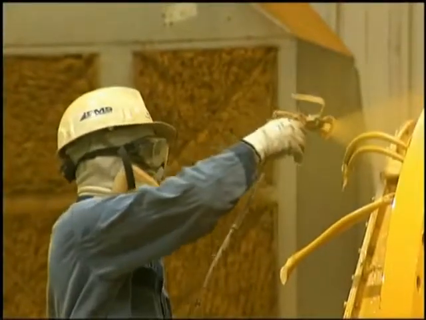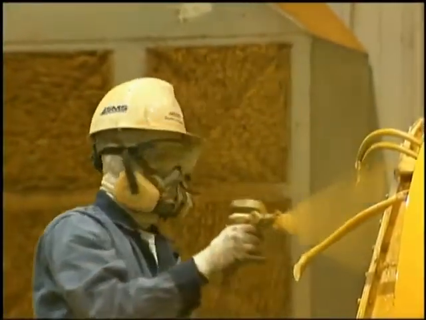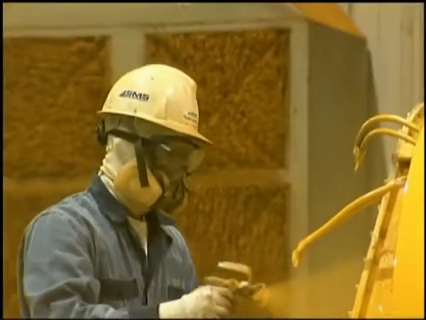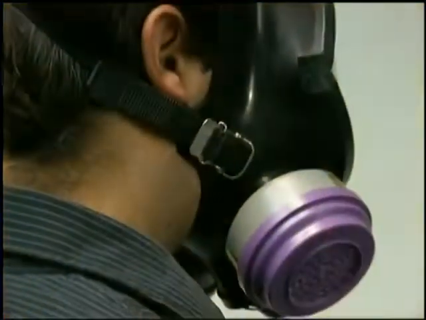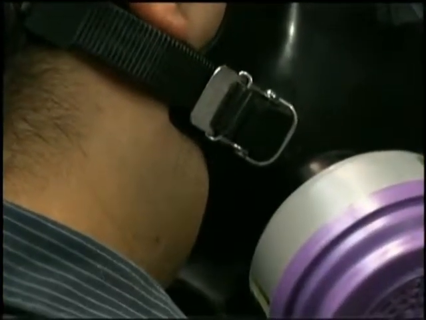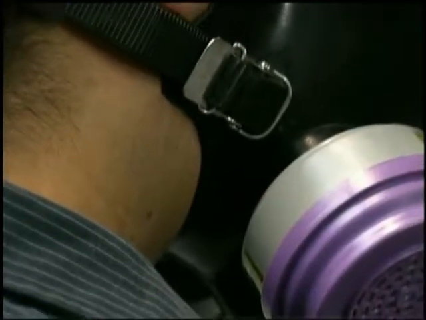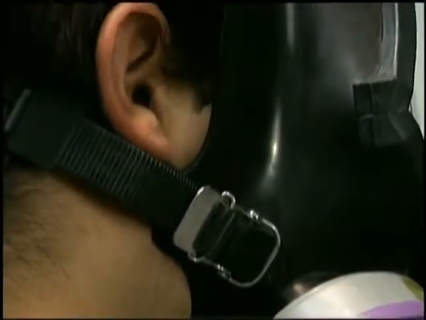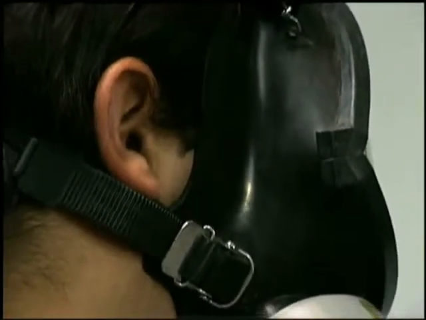Once it's determined what type of respirator you require, it's important to ensure that it fits properly. Both air purifying respirators and supplied air breathing apparatus must have an effective seal between the face and the facepiece. Facial hair can interfere with the seal, allowing contaminants to enter and pass by the respirator. Beards are not allowed.